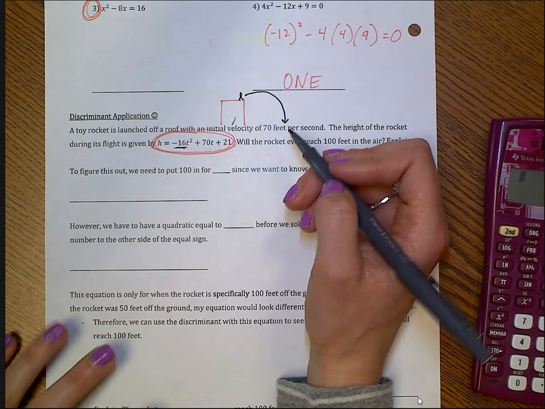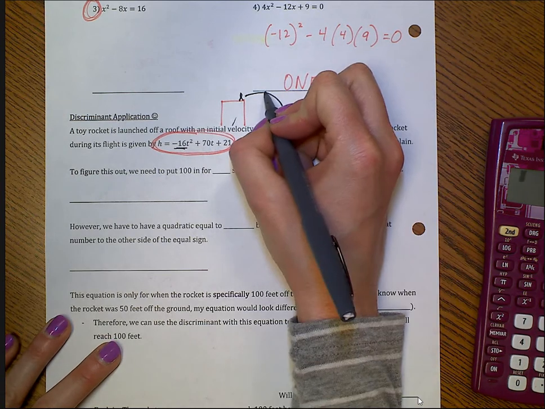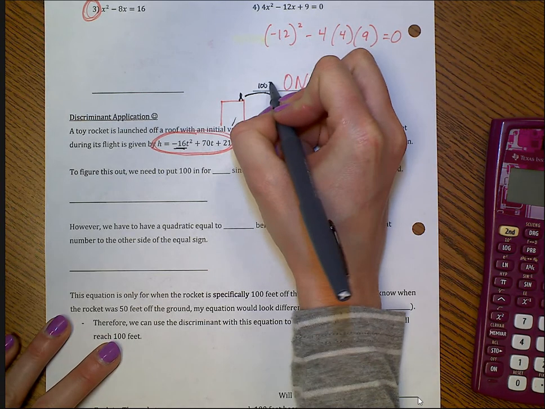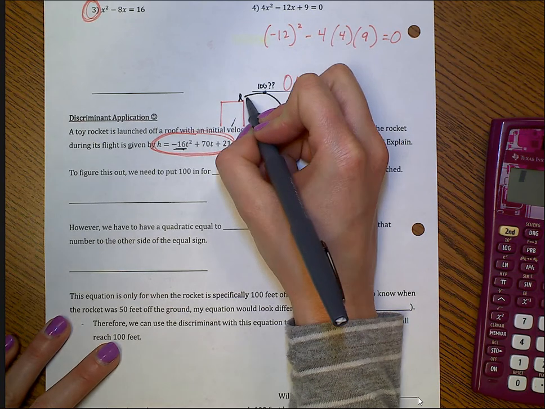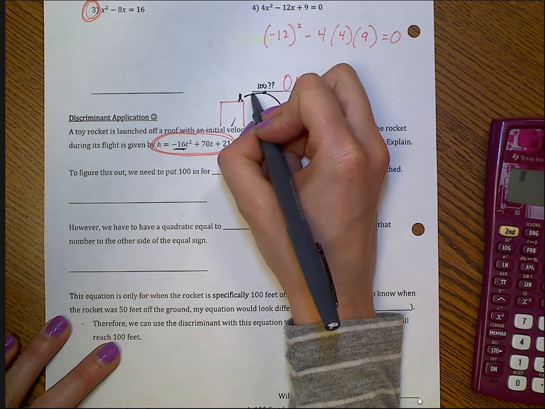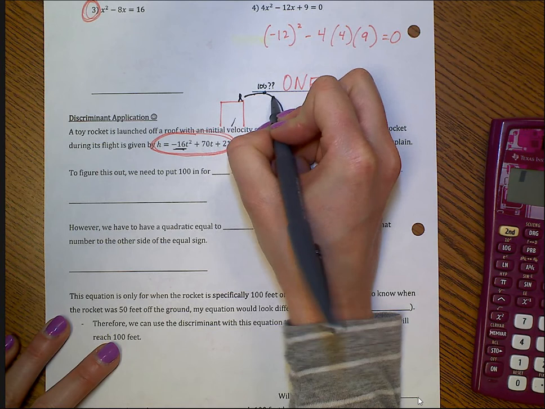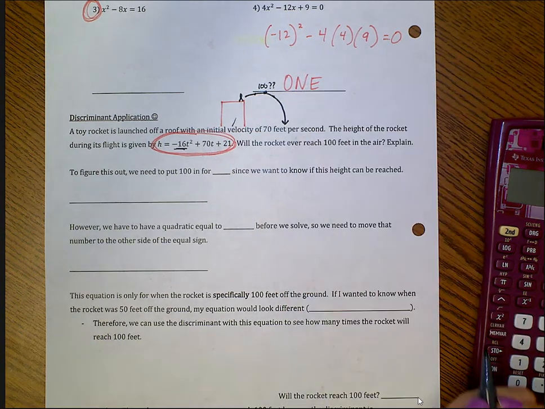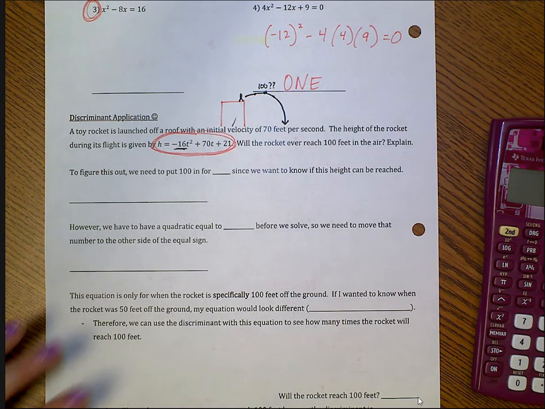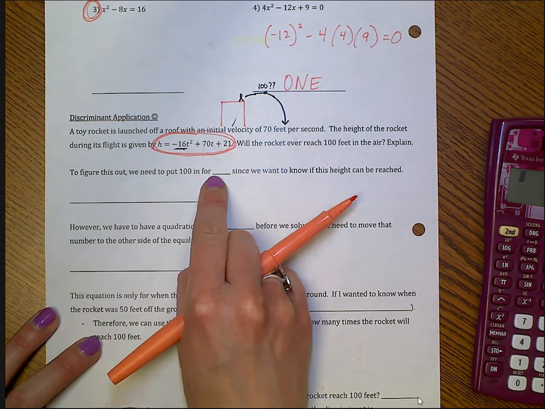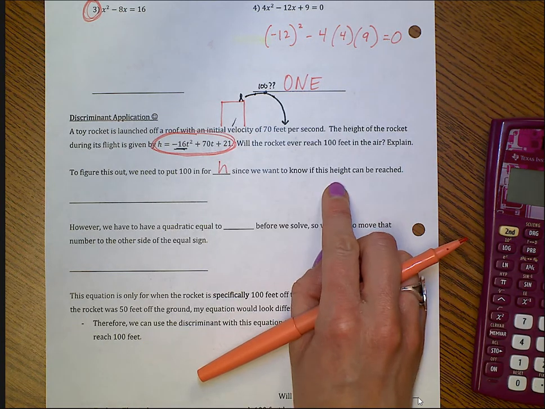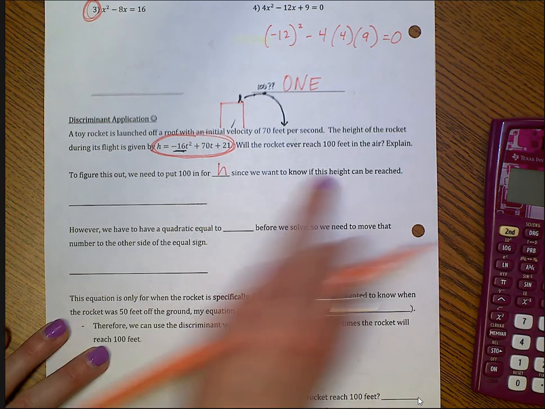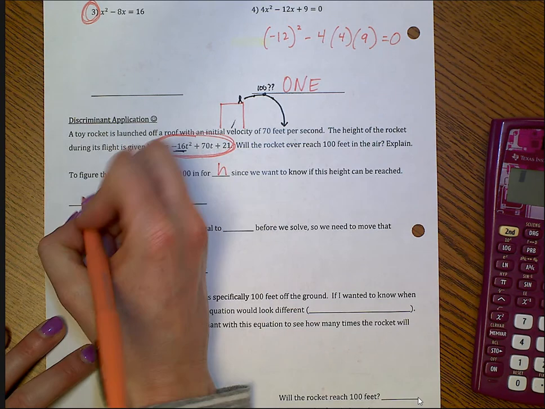I want to know, is it ever going to actually reach 100 here? So maybe its highest point, is it going to be 100? Is it going to be 100 before that? Like, will it hit 100 on the way up and on the way down? I don't know. I want to figure that out. So here's what I'm going to do. We need to put 100 in for h. Since that's the height, I'm trying to decide if it reaches or not. So when I plug 100 in for h, here's what it looks like.